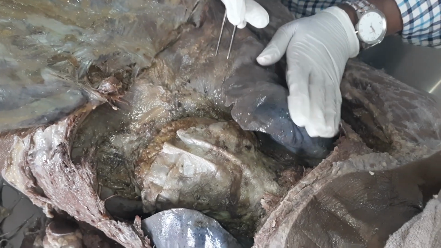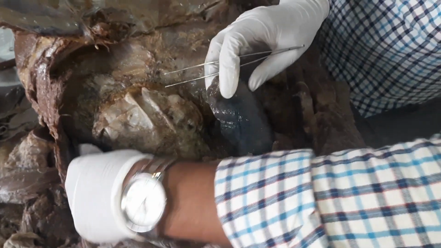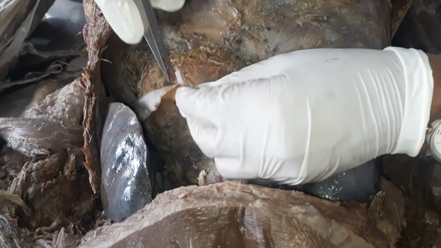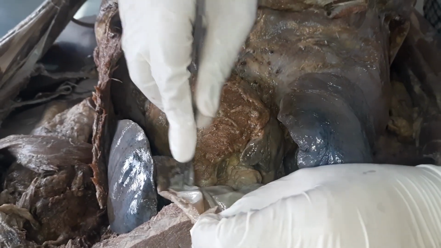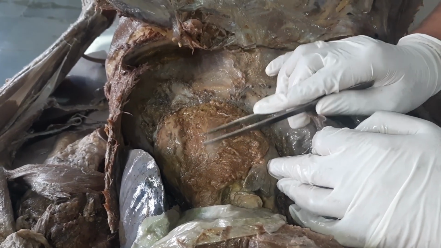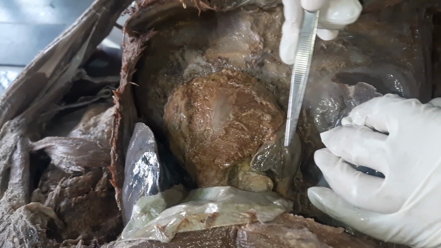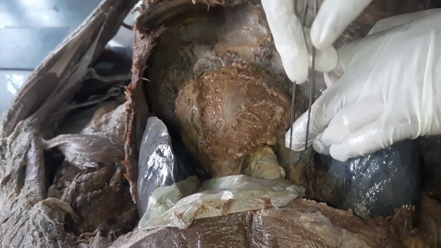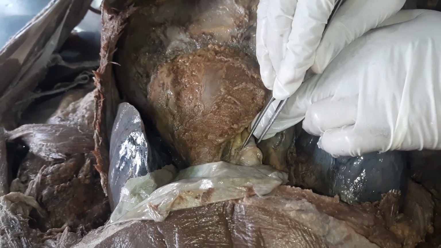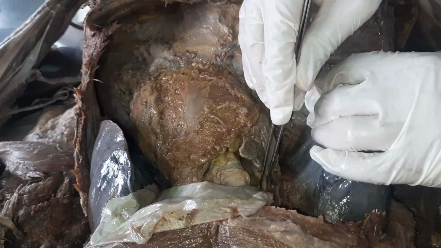So this is the right lung, this is the left lung, that can be seen nicely, and this is the pericardium. So you have reflected the pericardium in this also. So we can see the heart, right ventricle, left ventricle, and this is the right atrium. Also you can see some of the big vessels. This is the aorta, this is the pulmonary trunk, and this is the superior vena cava.